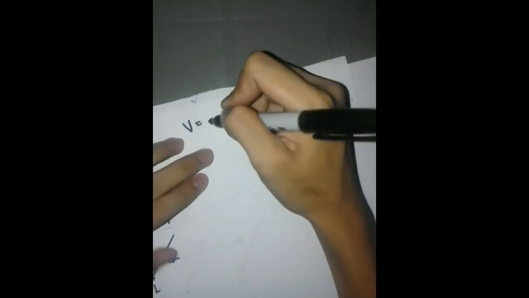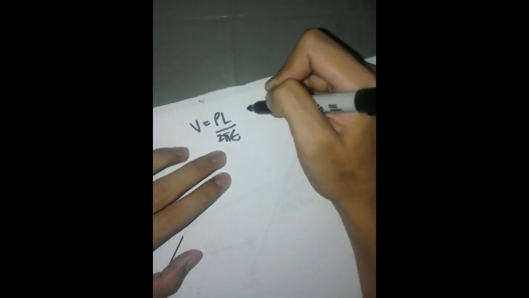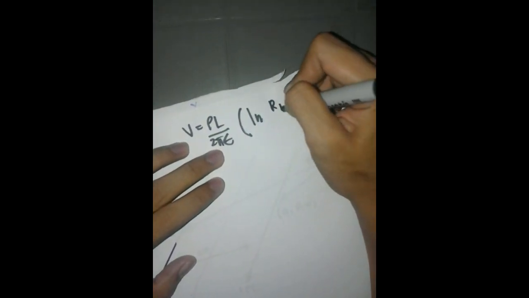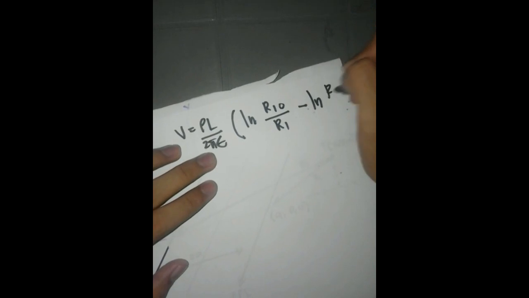Now, to solve, V equals rho L over 2 pi epsilon ln. We choose R10 as the R0 of R1 and R20 as the R0 of R2.